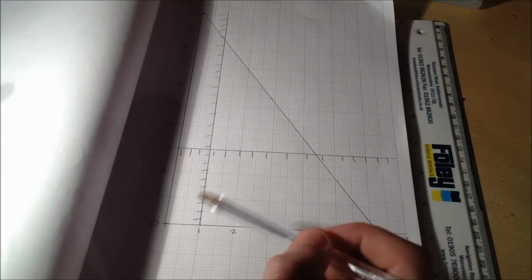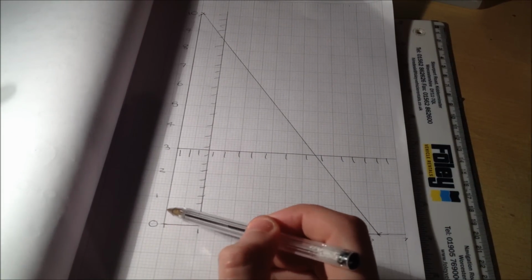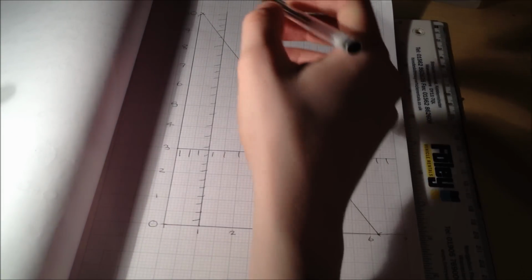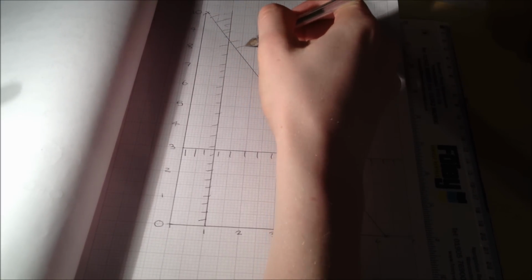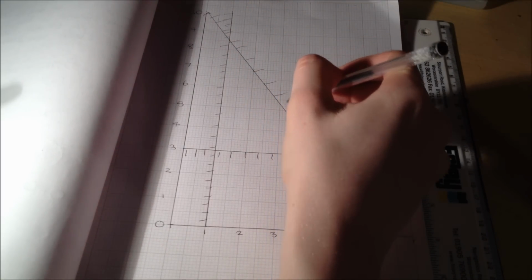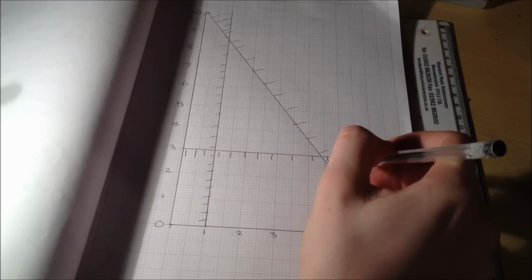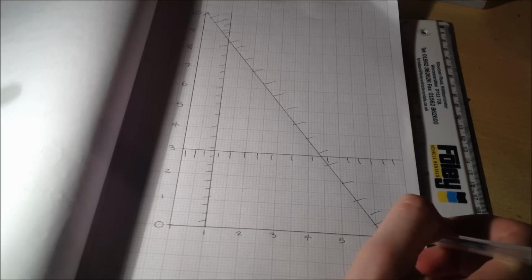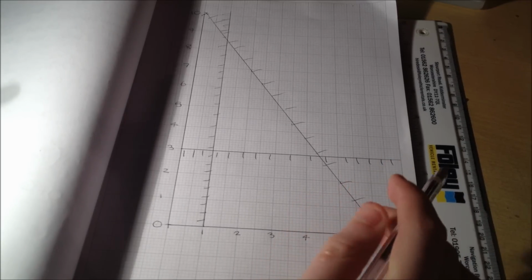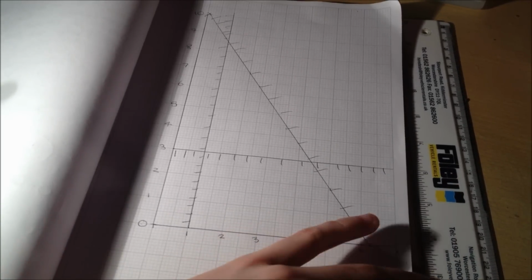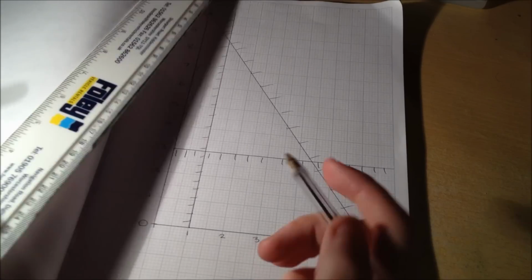So the side with 0, 0 on is the one you want, which means you cross out the opposite side. Simple enough.